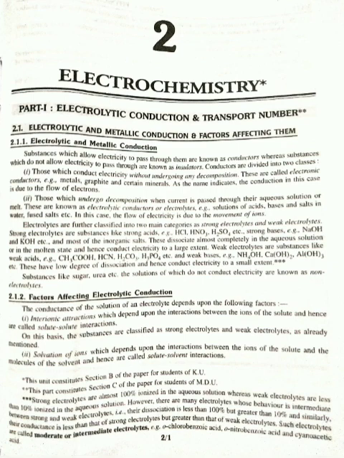Next, heading 2.1.2: Factors affecting electrolytic conduction. The conductance of the solution of an electrolyte depends upon the following factors. First, interionic attraction, which depends upon the interaction between the ions of the solute and hence is called solute-solute interaction. On this basis, the substances are classified as strong electrolytes and weak electrolytes, as already mentioned. Second, solvation of ions, which depends upon the interaction between the ions of the solute and the molecules of the solvent and hence is called solute-solvent interaction.